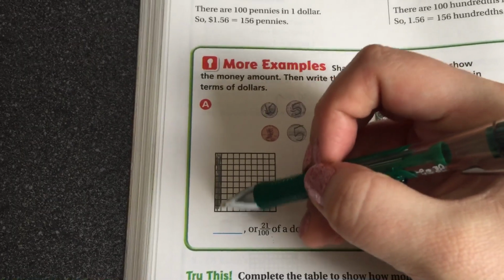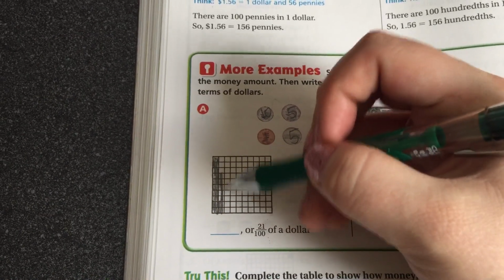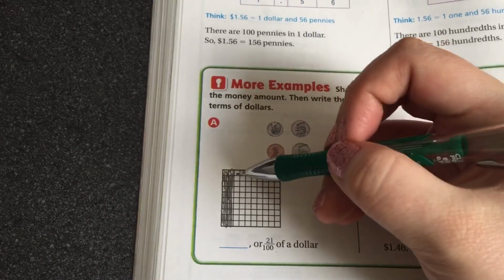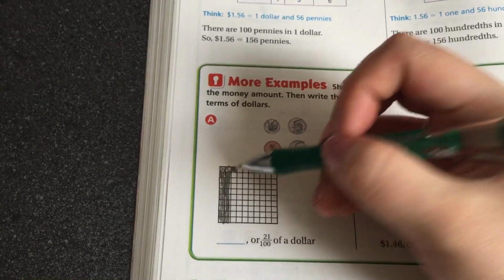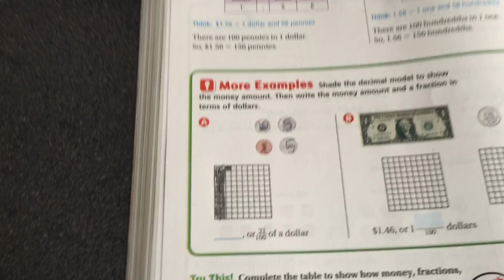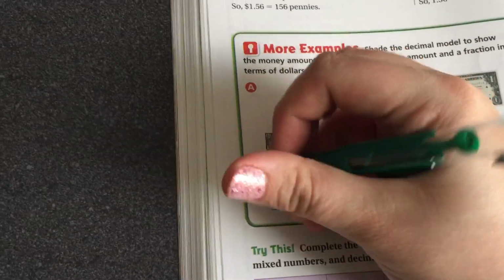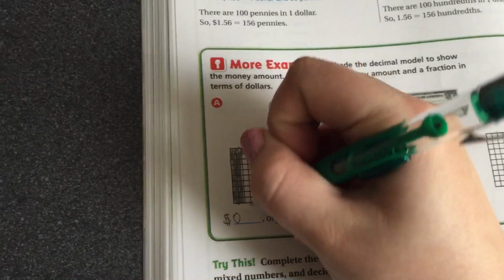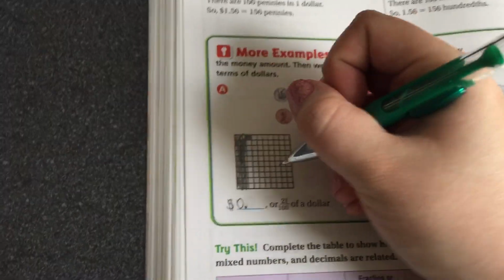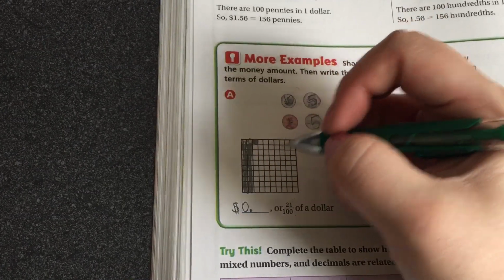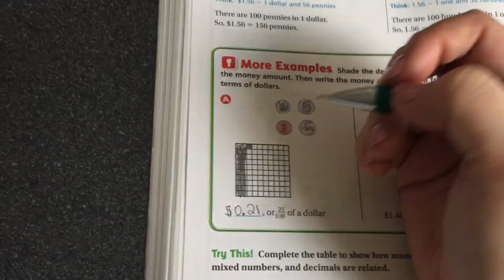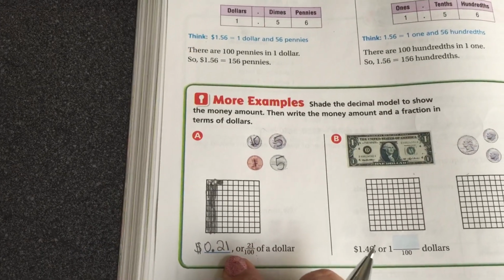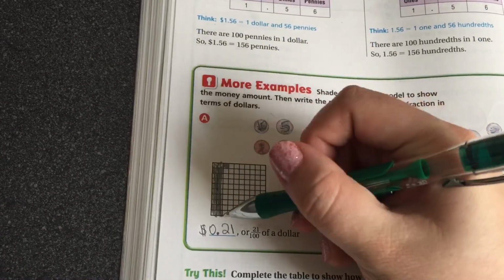So there's 10, 21, which if we were to write that in decimal notation, in terms of dollars, it would be 0 whole dollars, because I don't have a whole model filled in, 0 whole dollars and 21 cents. 2 tenths and 1 hundredth.